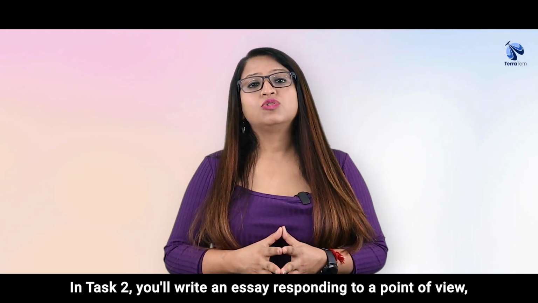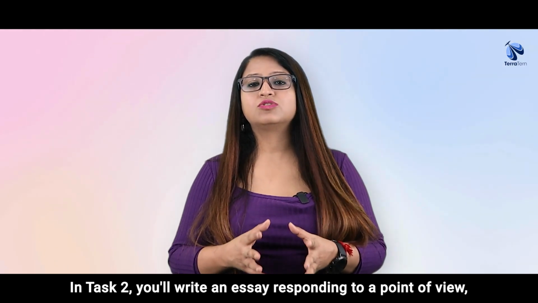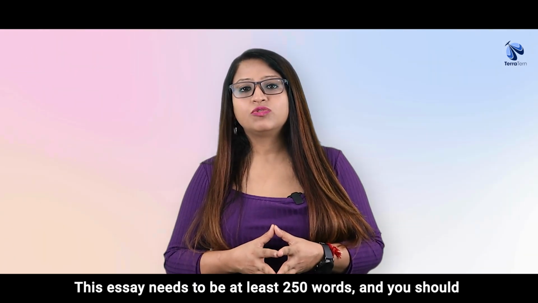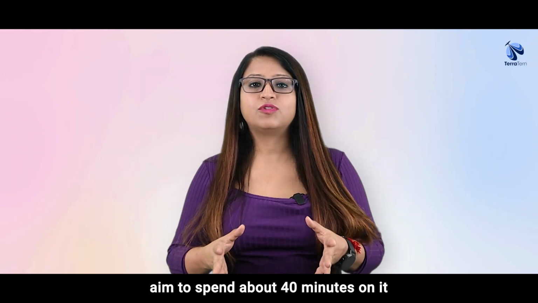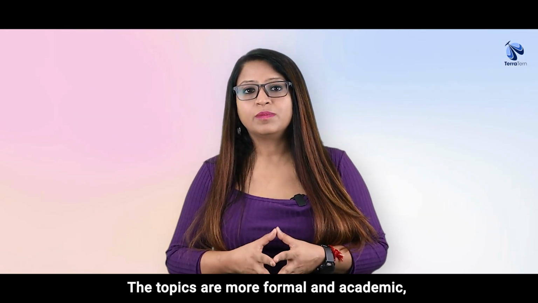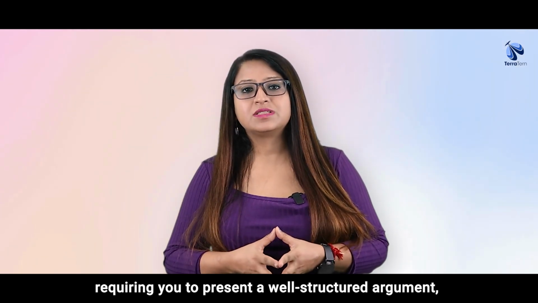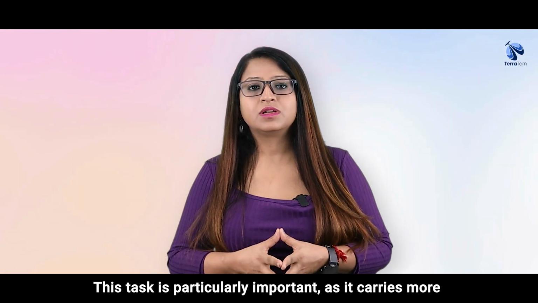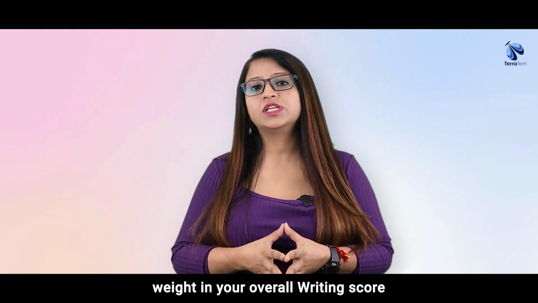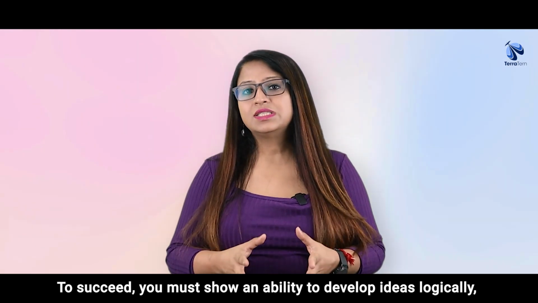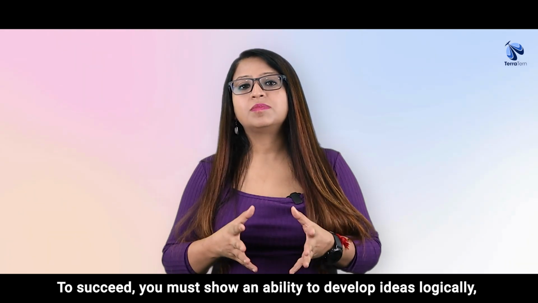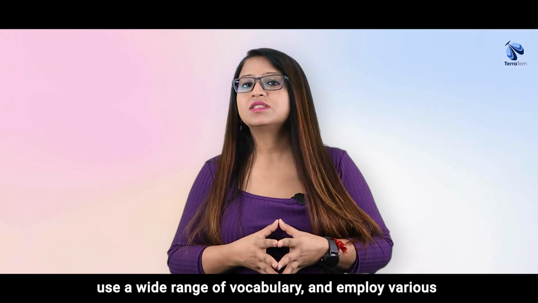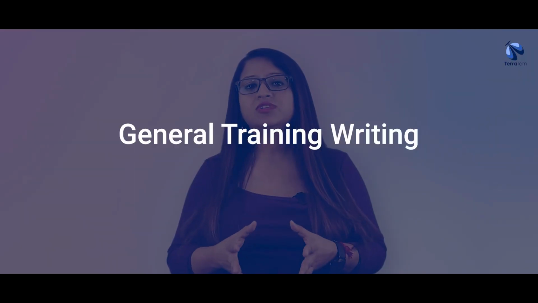In Task 2, you will have to write an essay responding to a point of view, argument, or problem. This essay needs to be at least 250 words and you should aim to spend 40 minutes on it. The topics are more formal and academic, requiring you to present a well-structured argument supported by relevant examples. This task is particularly important as it carries more weight in your overall writing score. To succeed, you must show an ability to develop ideas logically, use a wide range of vocabulary, and employ various grammatical structures accurately.